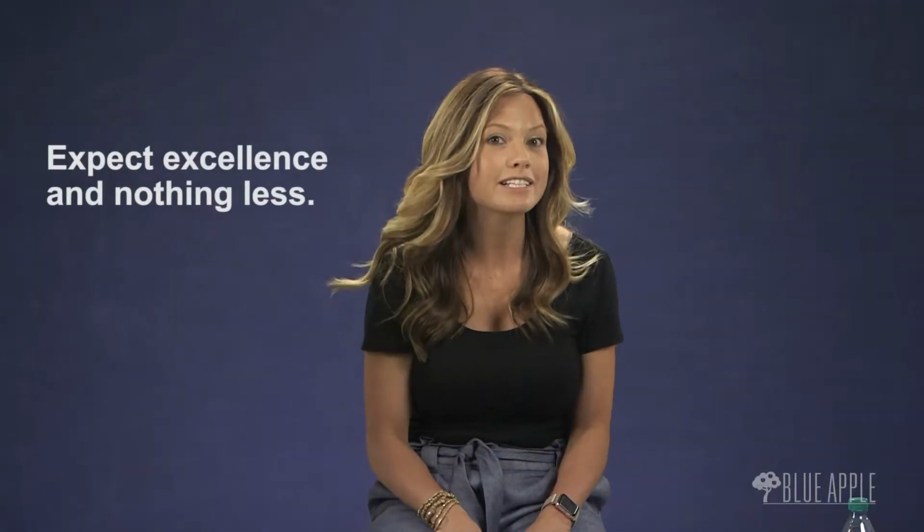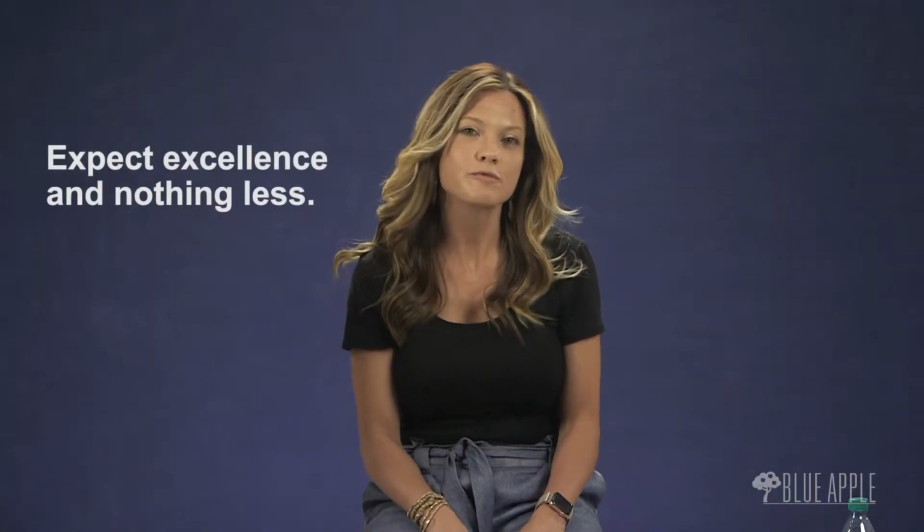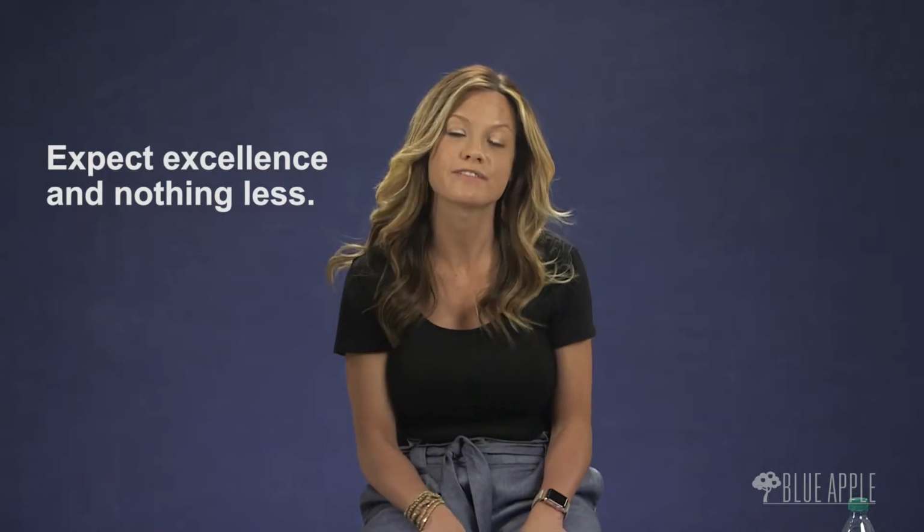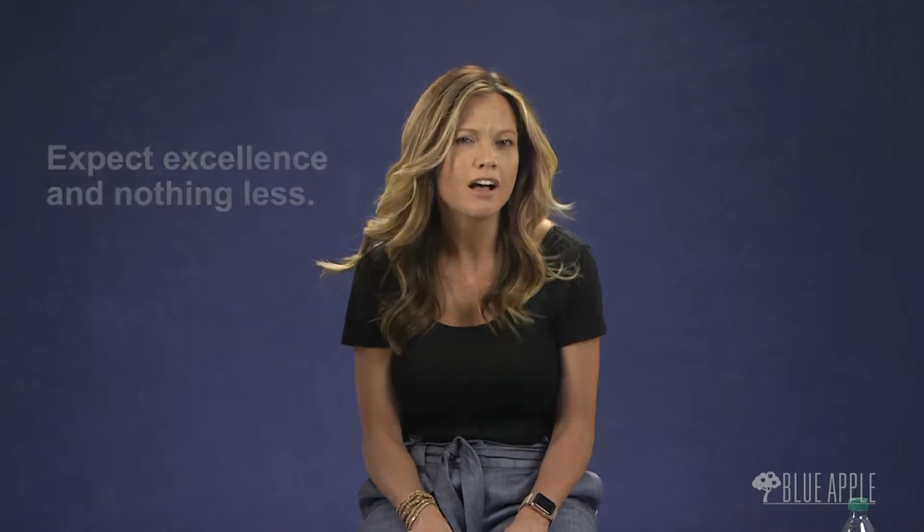Third, let's expect excellence and nothing less. It's really important as educators that we have the mindset that all students should be held to the highest of standards for learning and for behavior. Otherwise, we're unintentionally sending the message that they are not capable of doing so. If we're seeking to build relationships and establish rapport in our classrooms, building that trust implies that we believe in them, we expect their best, and that we truly care.